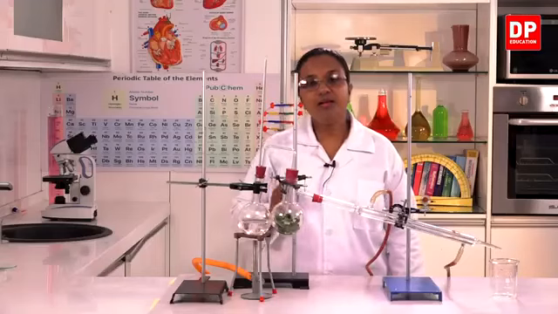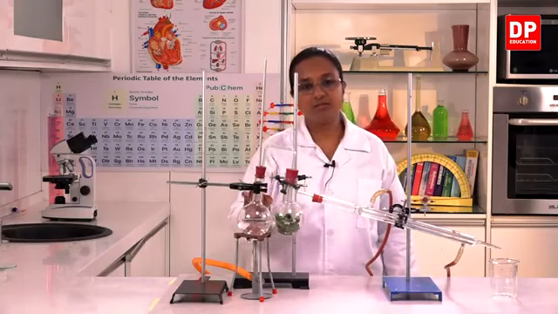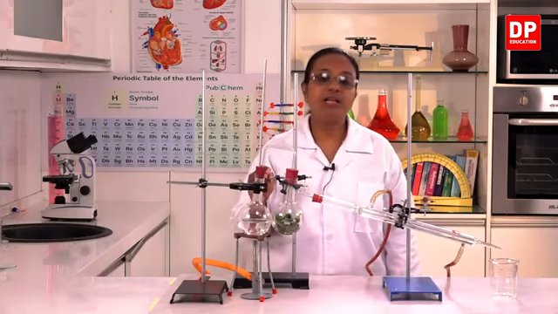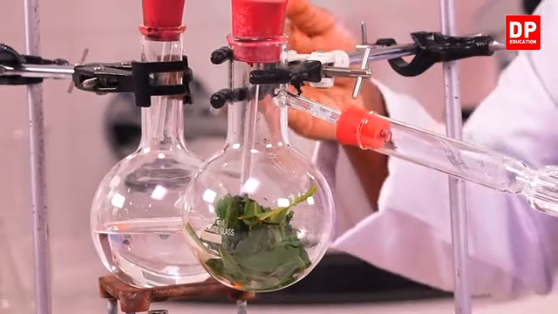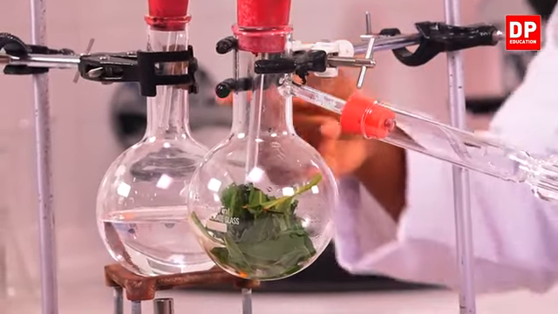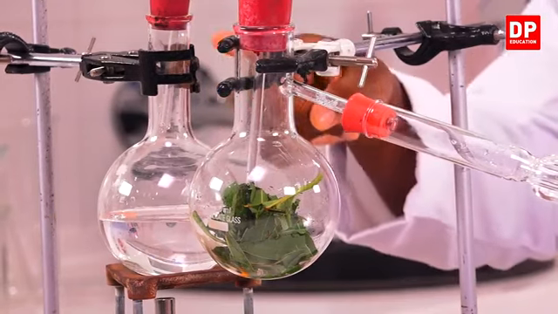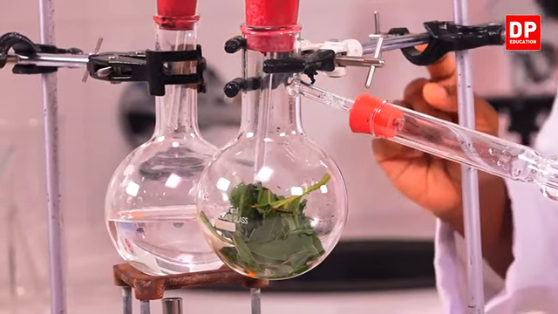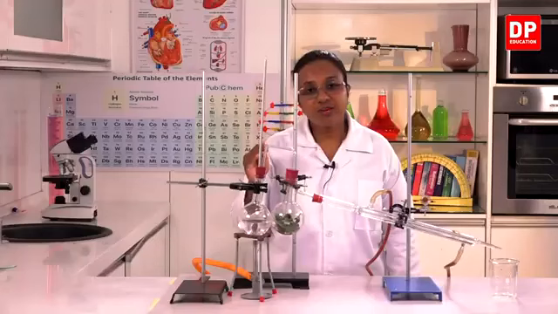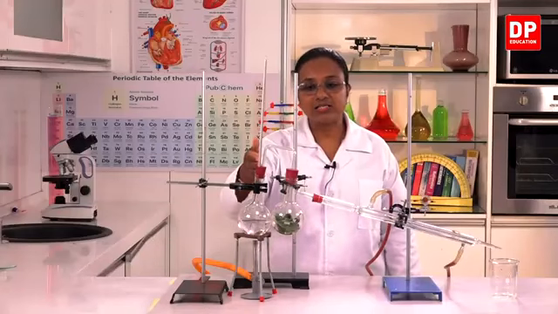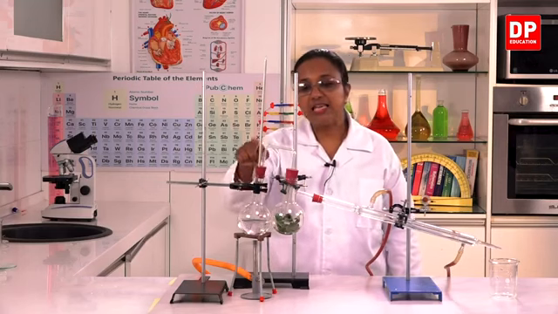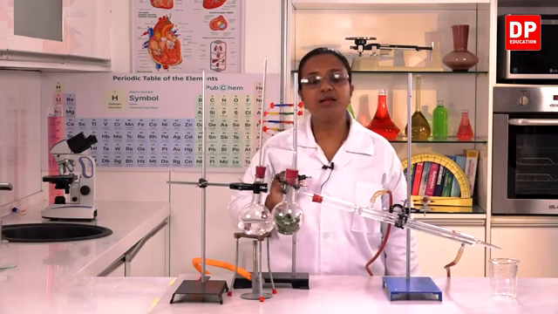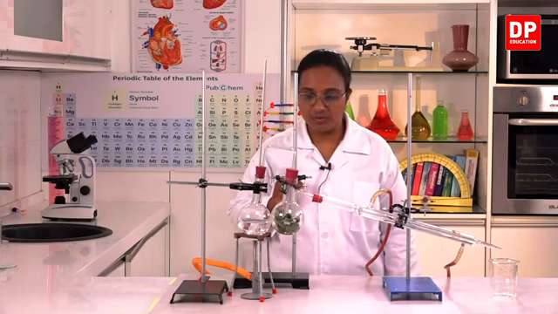So when we light the burner, due to the heat, steam will be produced. When water reaches the boiling point, it will start boiling and generate steam. And you can see here there is a glass tube. So the water vapor will enter the glass tube and travel into the second flask. At the same time, we can monitor the temperature reading using the thermometer.